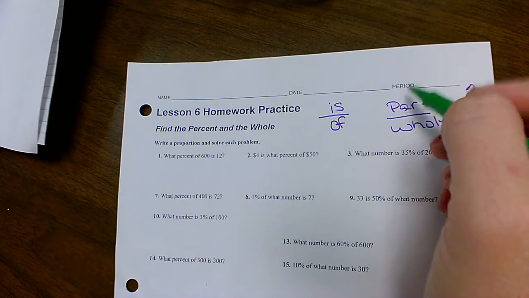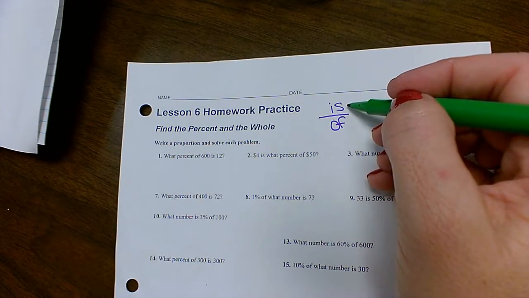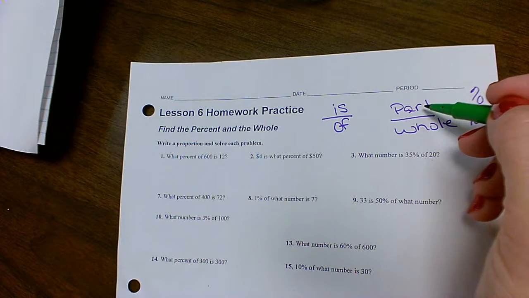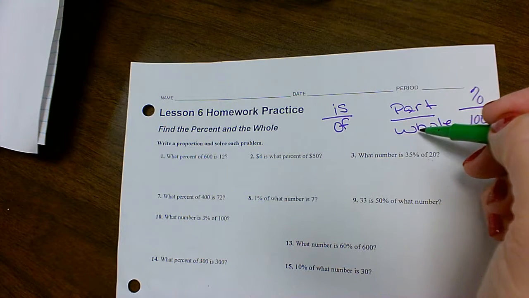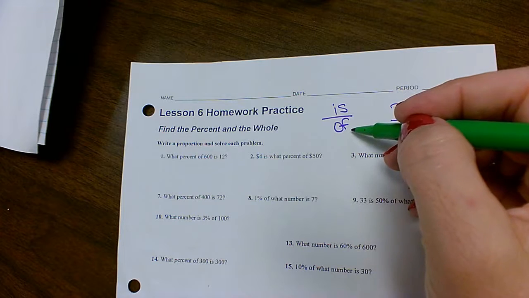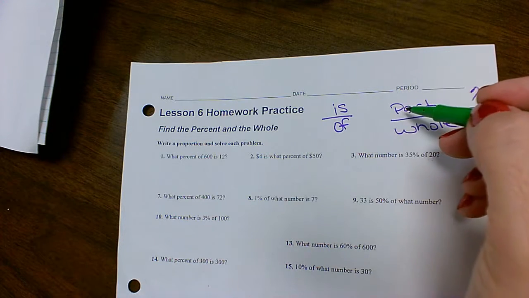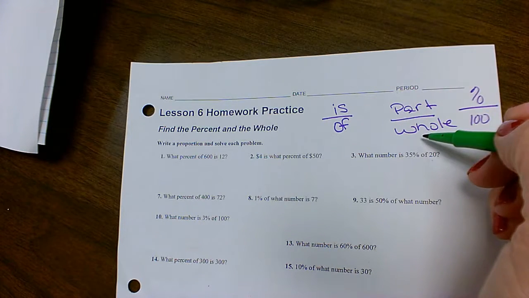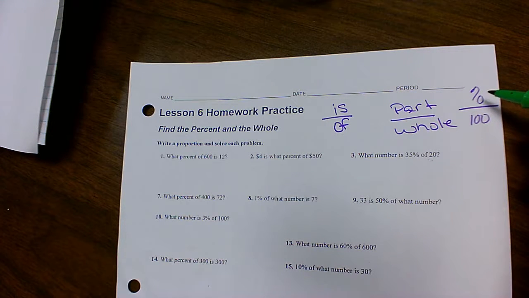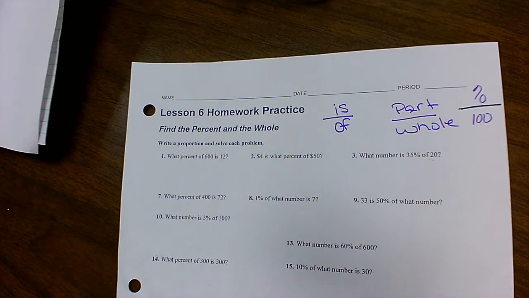If you see "is" in a number, "is" goes on top because it's part of the whole, which is "of" a number. Is part of the whole. And every time you see a percent sign, you're going to put it over 100. That's the first thing you need to do. If you see a percent in your problem, put it over 100. And then look for is of.